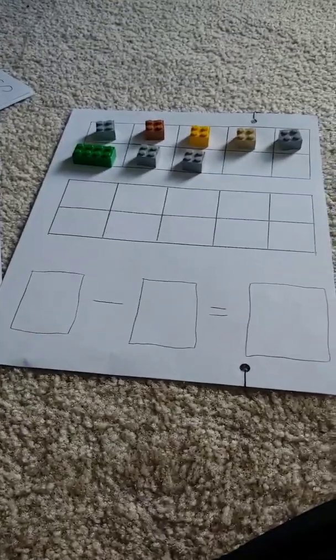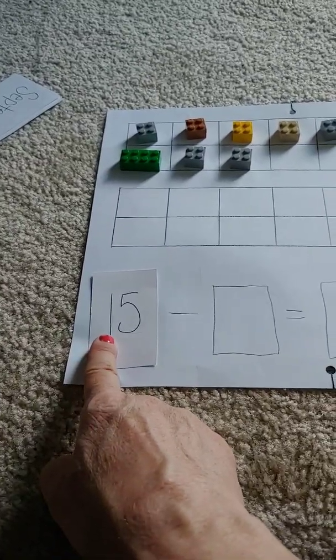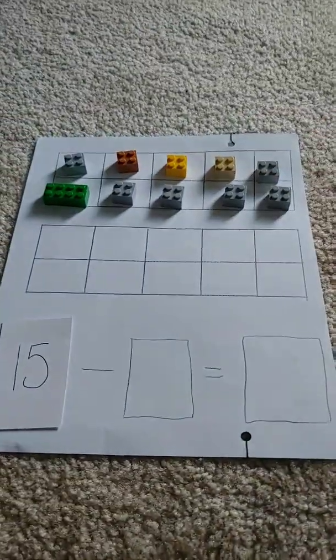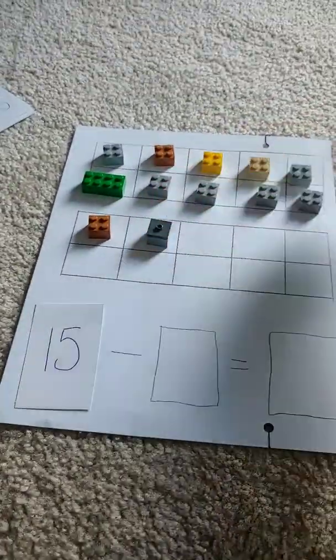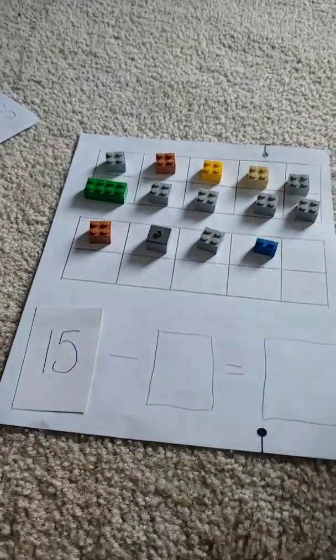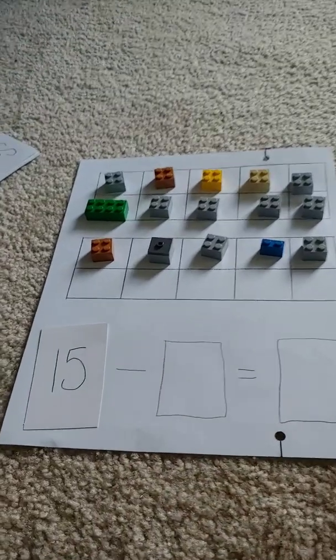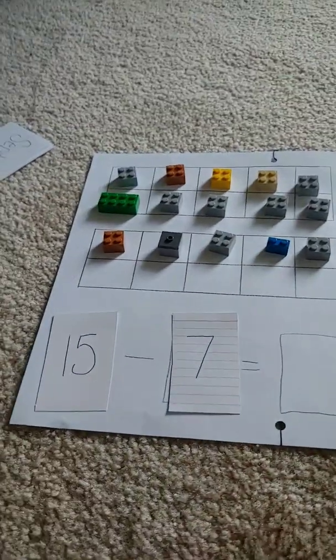Sorry. All right, now we're going to start with big number 15. So the 1 means one group of 10, which we want to put at the top. So there's our group of 10. And then we want to have 5 more in the second 10 frame. So there's our 5 more. Now we got to see what we want to take away. I'm going to say 7. Okay.